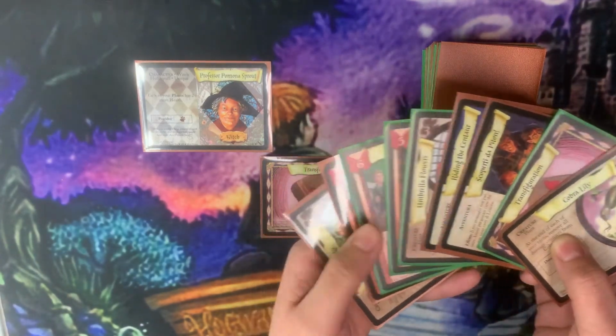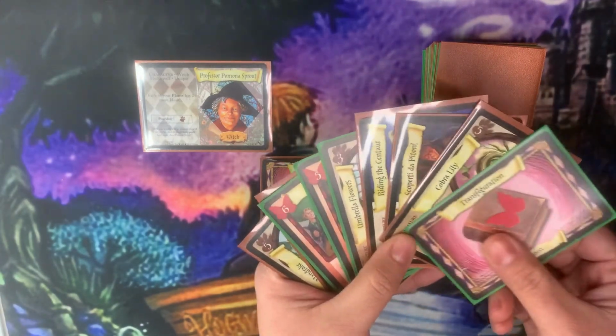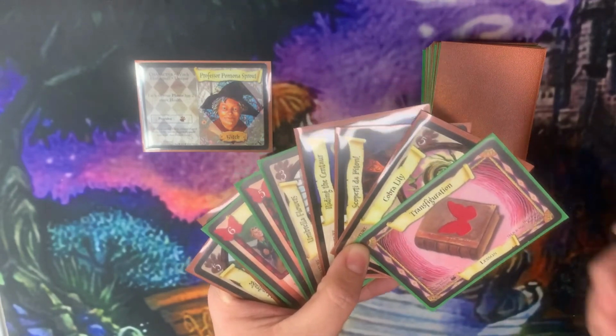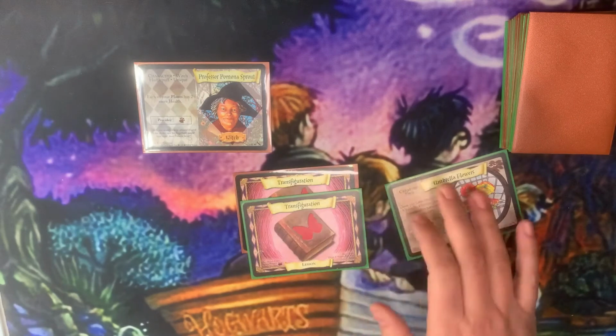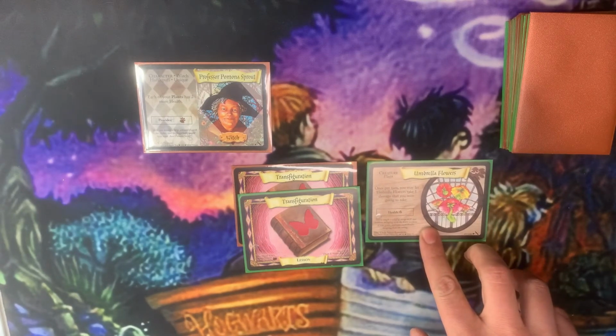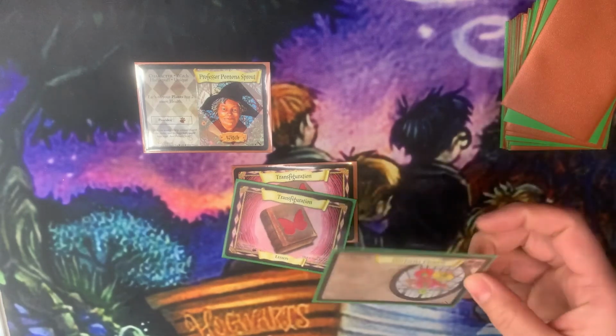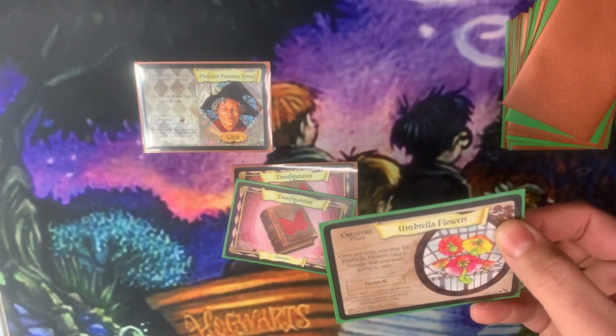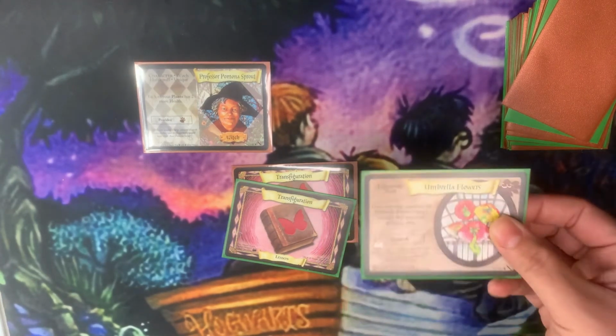Now I've got these cards. I have 1 lesson, so I would use 1 action to play a lesson. Now I have 3 lessons in play. 1, 2, 3. Because I have 3 lessons in play, I would be able to play Umbrella Flowers. Now, the reason I can play Umbrella Flowers, this is a 3 inside of the creature symbol.